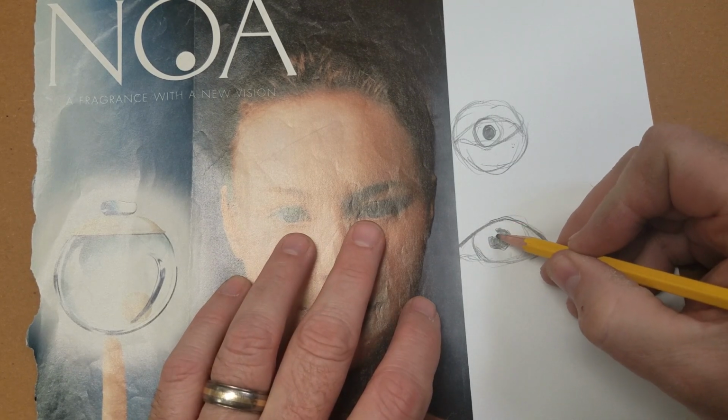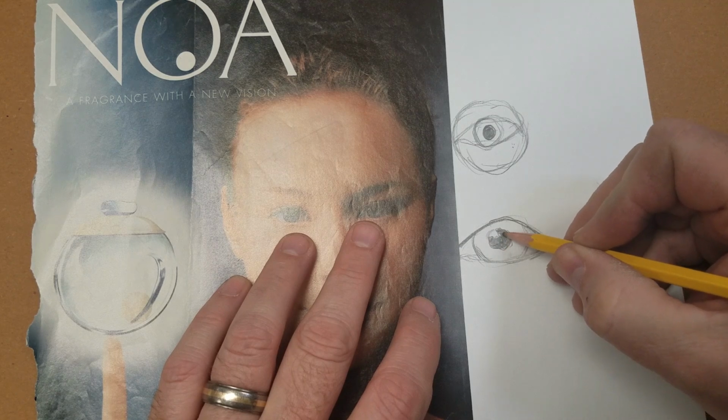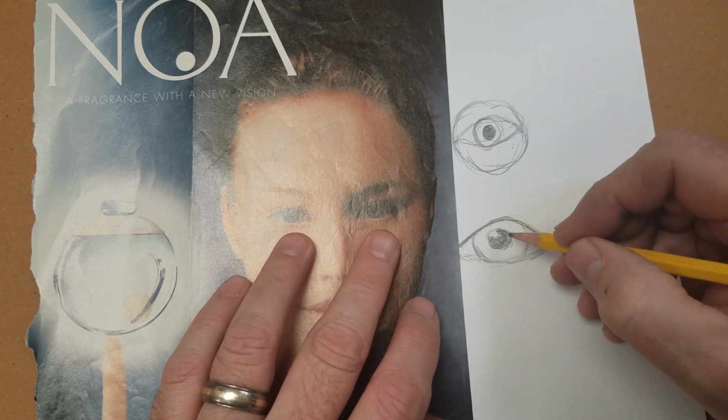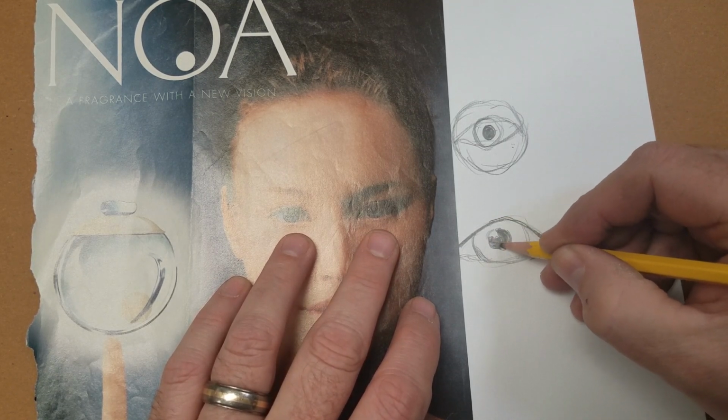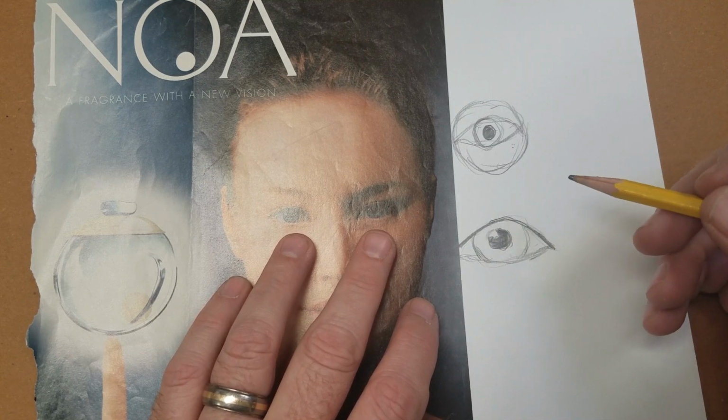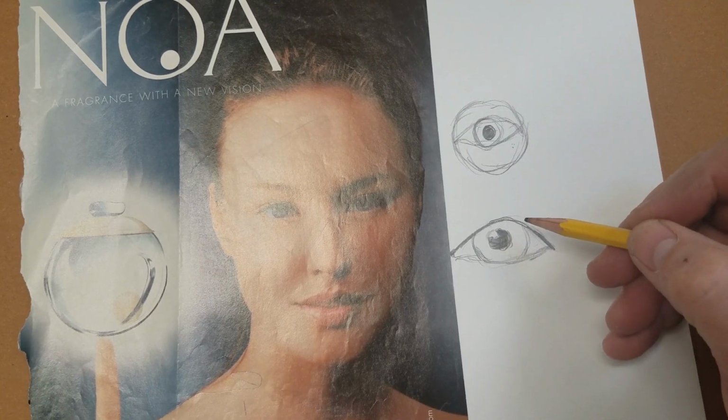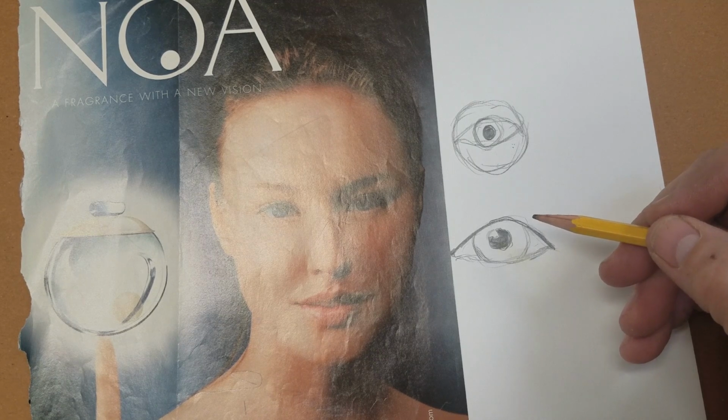I'm purposely not shadowing that area because I want that to be highlight. Make this pupil dark. And if you've got a coloring pencil, use a coloring pencil, black, to do that.